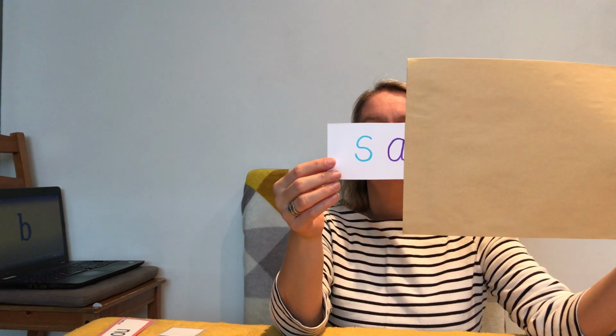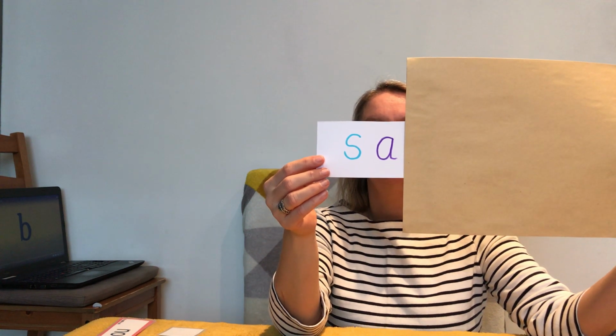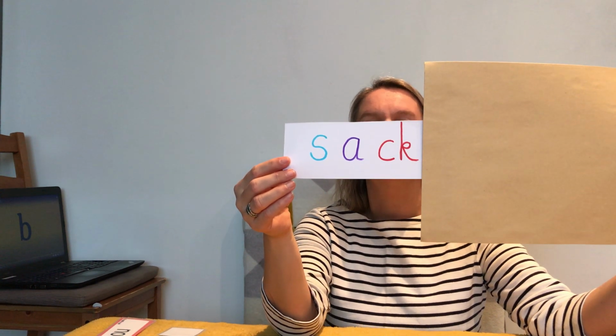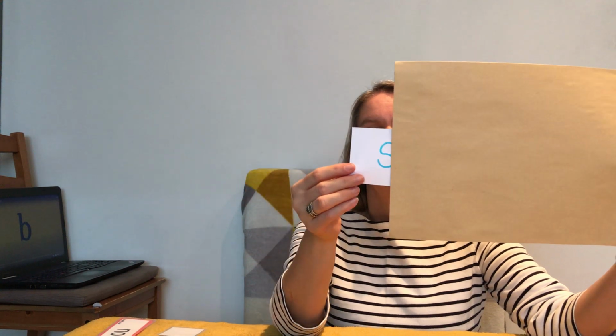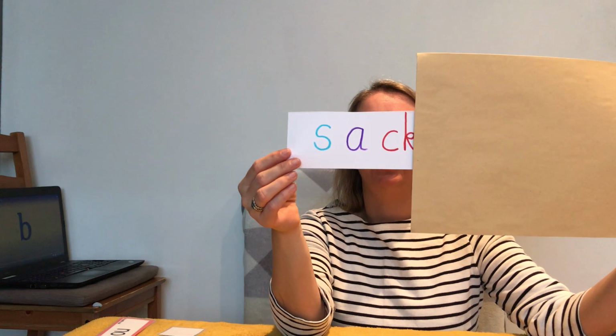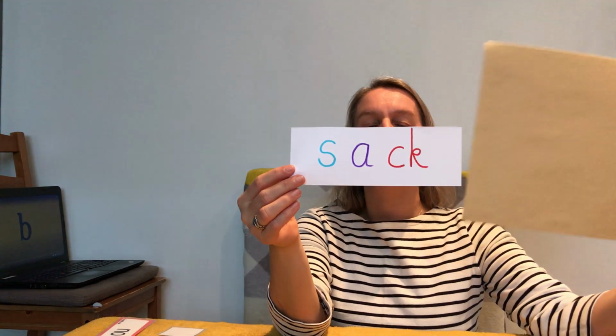Here we go. Let's see what our phonemes and graphemes are this time. Are you ready? The first one's coming now. It's S. Ooh, what's this one? Can you remember the digraph? It makes a K phoneme, doesn't it? Right, let's do it a little bit faster. S. K. Ready again? S. K. Makes sack. Well done.